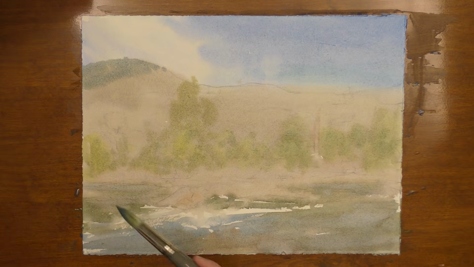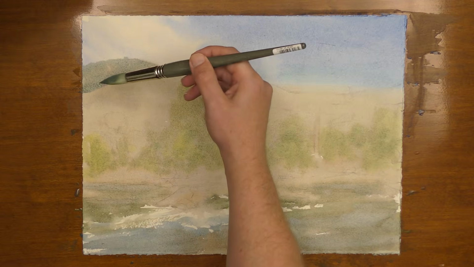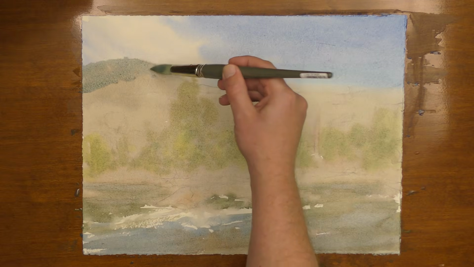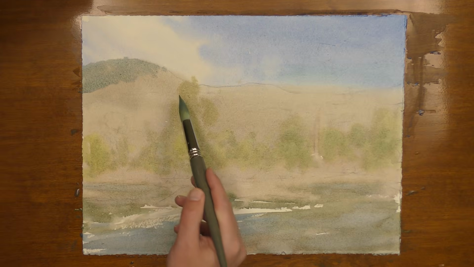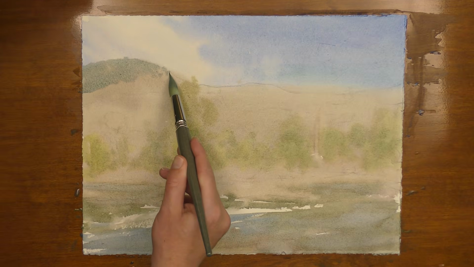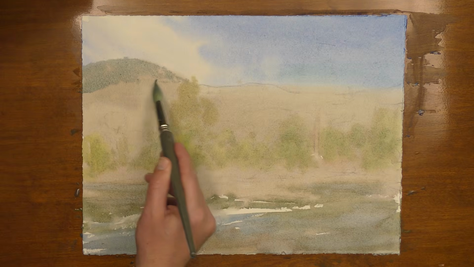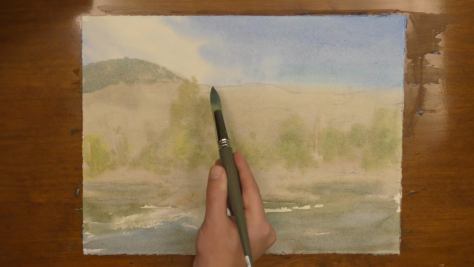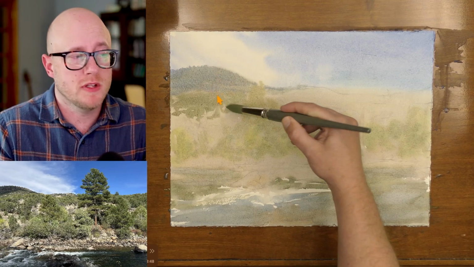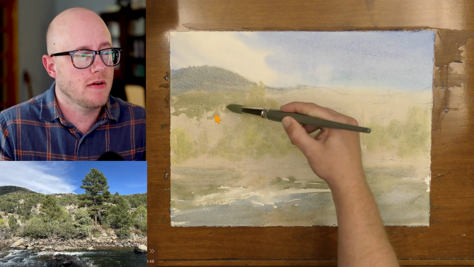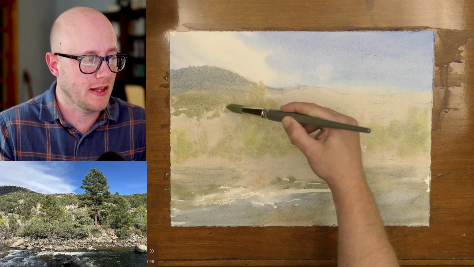It doesn't hold as much water and paint as a mop brush. And that's good, because if I was to go in here with a fully loaded brush with a lot of water, it would flow down the page and destroy the wash that I've already laid underneath it. But by using this brush, I have a little more control and I can avoid that mistake. So further away, I have more blue in the mixture. As I get down to here, more cobalt turquoise, more raw sienna, that olive green that I like to use.